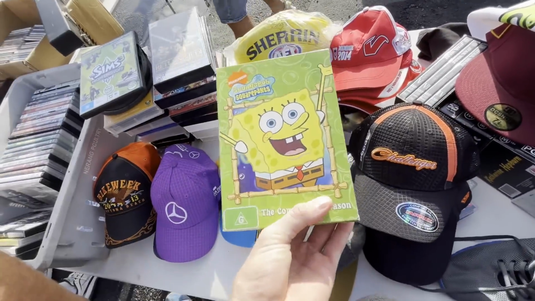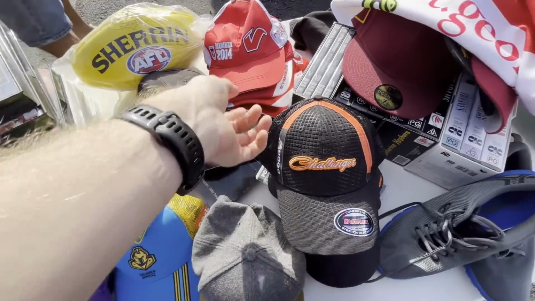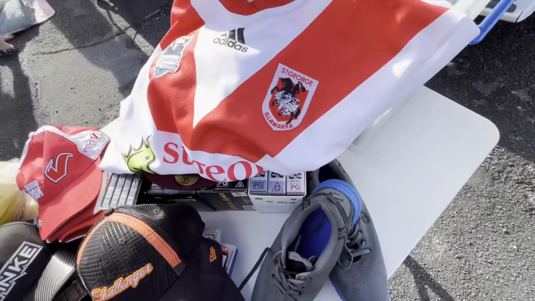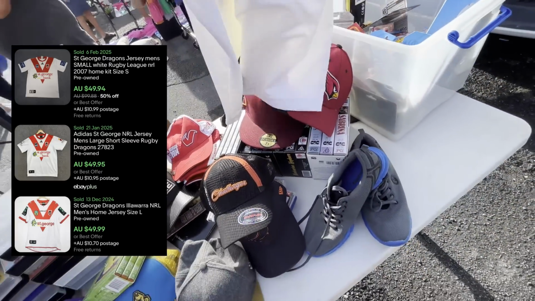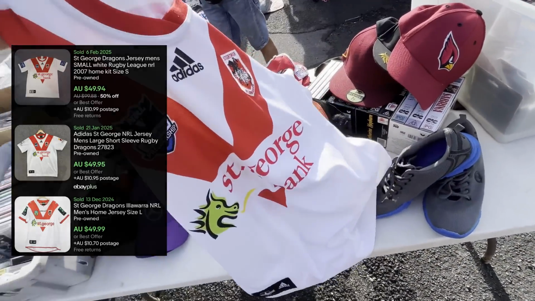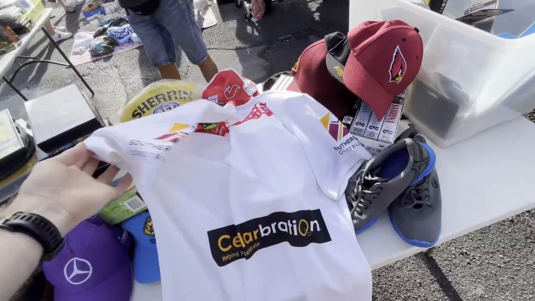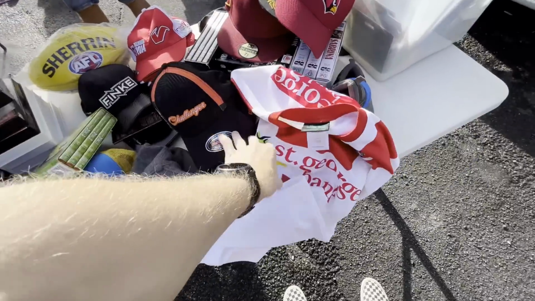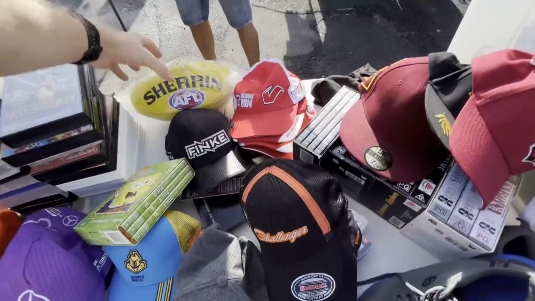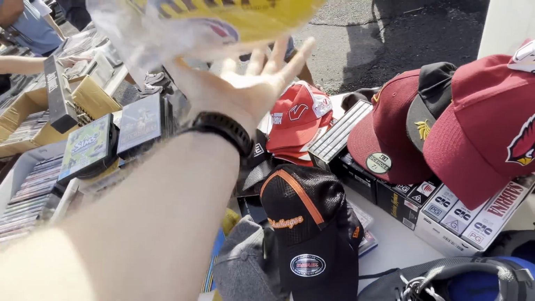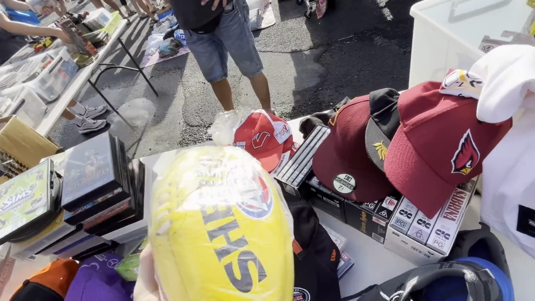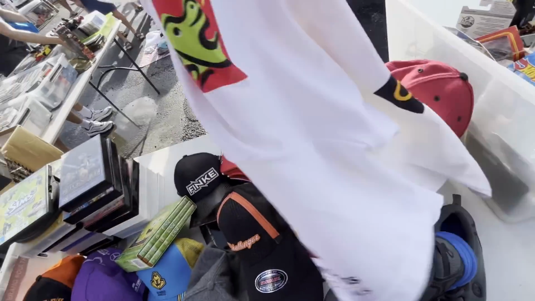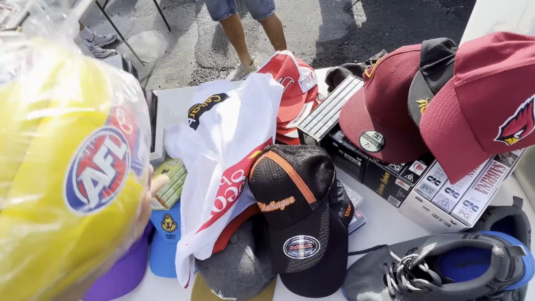Games. I've got those there. I've got these ones here. That's about it. How much on the jersey, mate? 25. 20? Yeah, 25. And what about the Sherrin? 15. 15? Yeah. Did you go 35 on the 2? Yeah, do that. Let's do it.